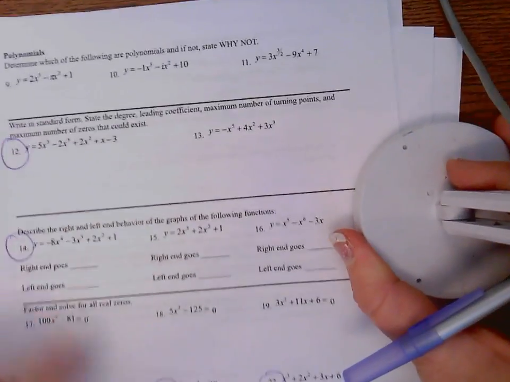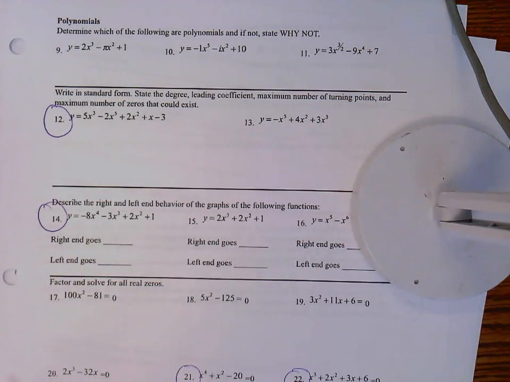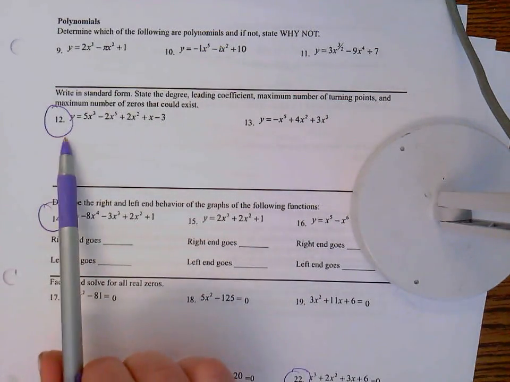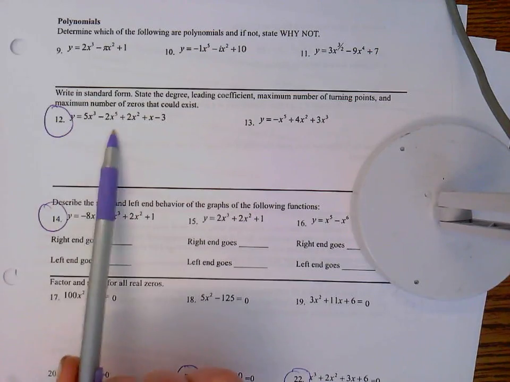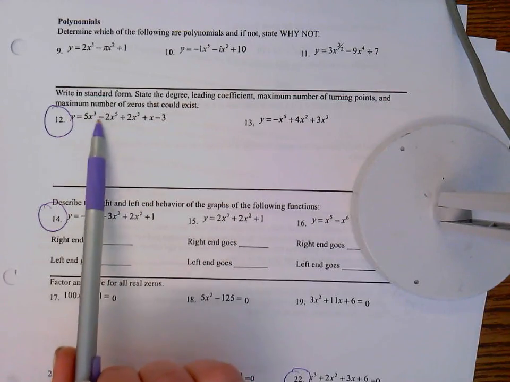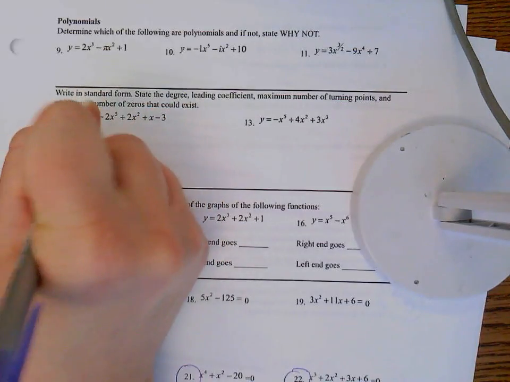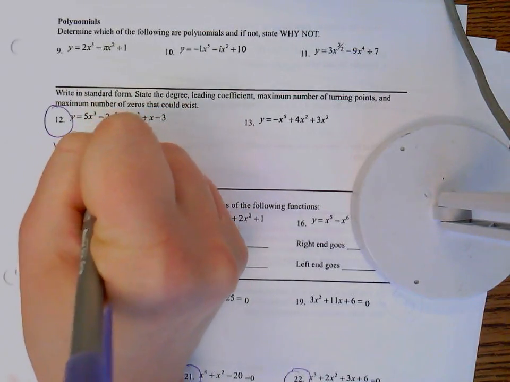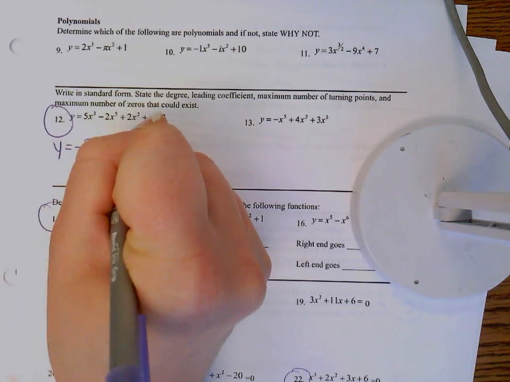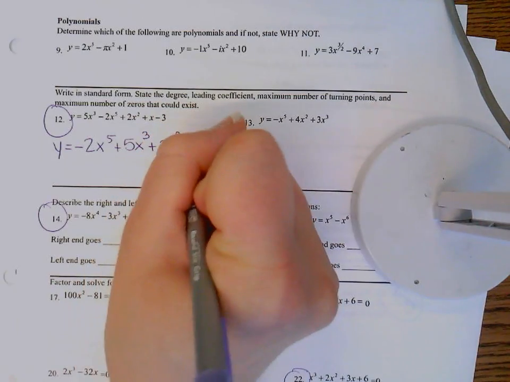So I'm just going to try to skip to number 12. Can everyone go back to number, sorry I'm jumping around. There's just a lot to cover. I want to make sure I get to some of it and give you time. So number 12. Standard form, you look from highest to lowest. So I need to put this negative 2x to the 5th in front of this whole polynomial. Negative 2x to the 5th plus 5x cubed plus 2x squared plus x minus 3.